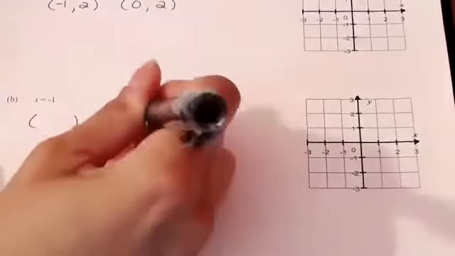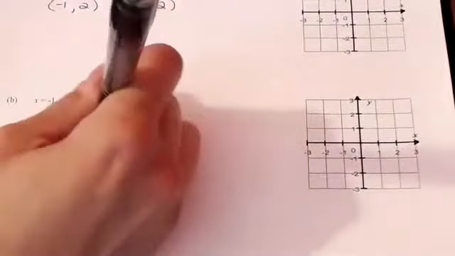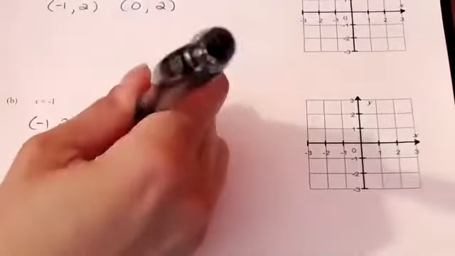Our second one, x is equal to -1. Same thing. What this is telling us is that no matter what happens, x has to be -1. So that's going to go in our first position in each ordered pair. And we only need 2 points to make a line, which is why I only picked 2 points. The other number could be anything you want. It could be a 2, and maybe it could be a 1.